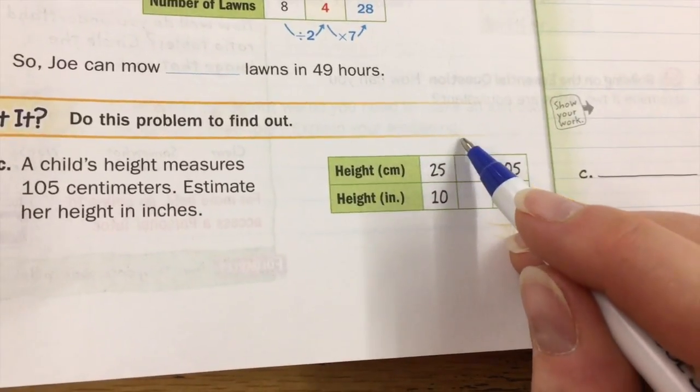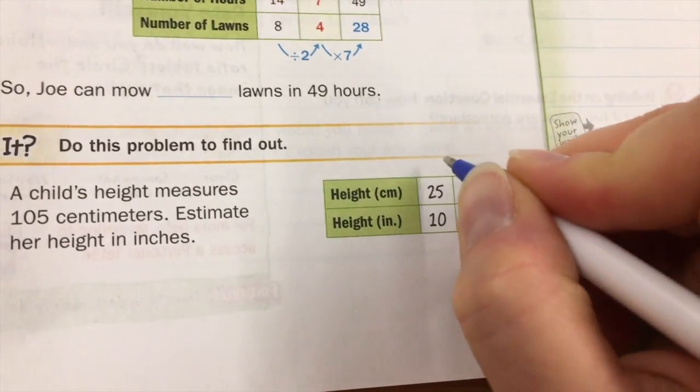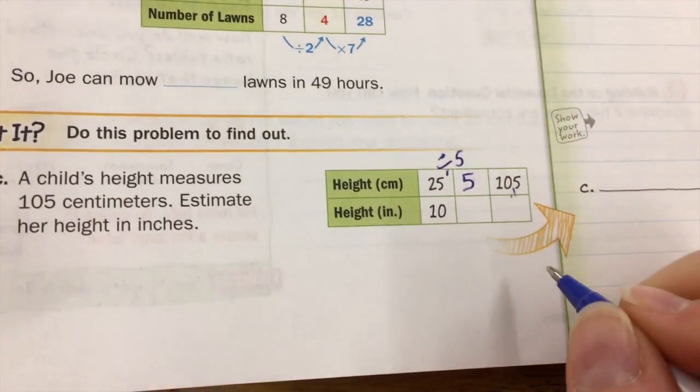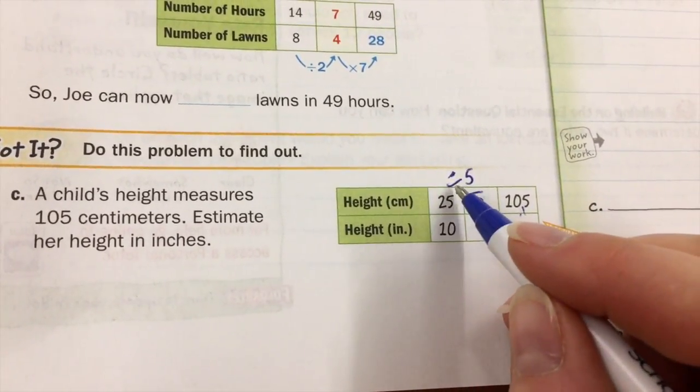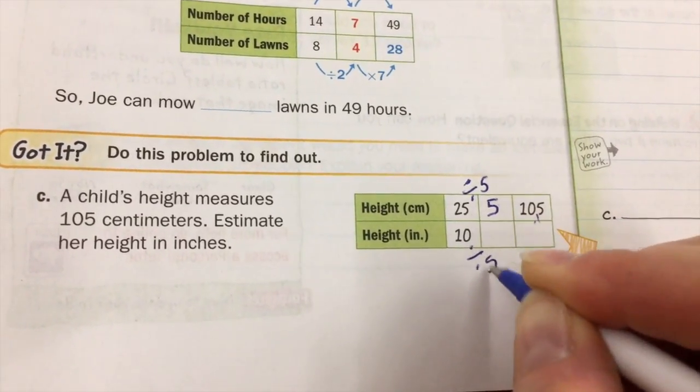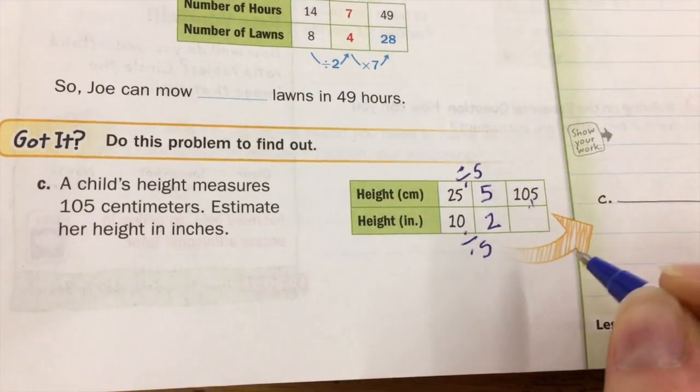25 divided by 5 is 5. So watch. 25 divided by 5 is 5. Now, if we divide the numerator by 5, we have to divide the denominator. So 10 divided by 5 is 2.